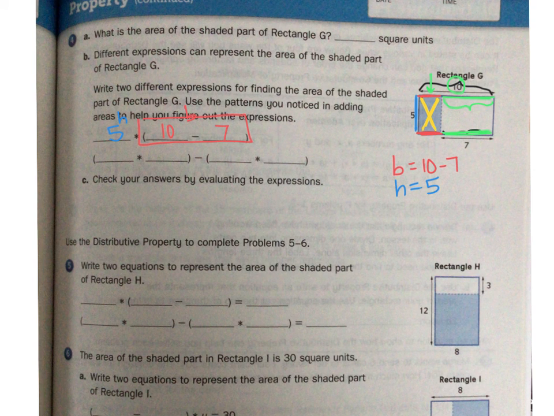Anytime we have a number being multiplied by parentheses, I can hand it out individually instead of handing it out to this entire thing. So if I take 10 times 5, that is 50, right? And then I could subtract this part away and take the 5 times the 7, which is 35, and subtract them to figure out what's left.